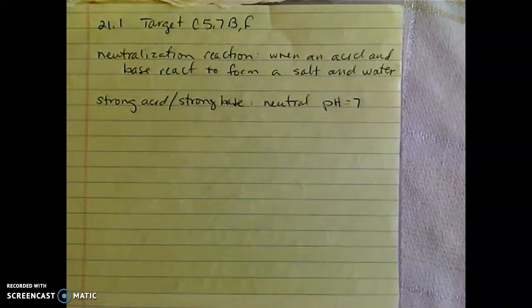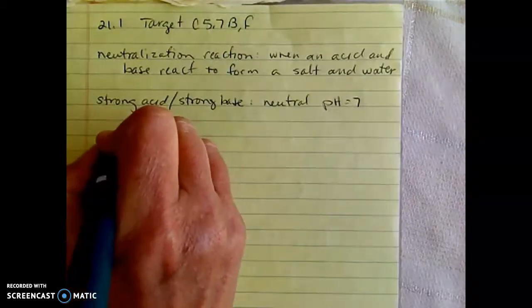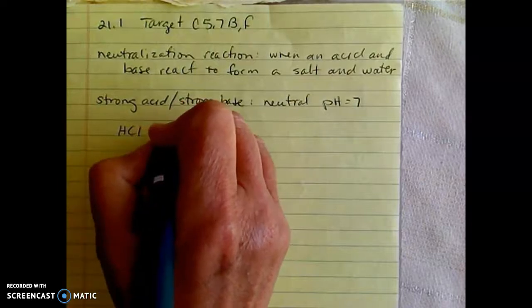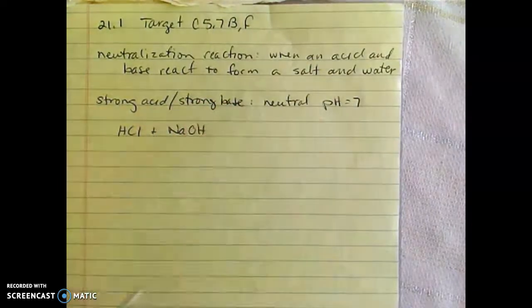So do not give the definition that a neutralization reaction is one when you mix them and you get a neutral solution, because that's not true. It's when an acid and a base react to form a salt and water. Let me give you an example. We have hydrochloric acid, which is a strong acid, and we react it with sodium hydroxide, which is a strong base.